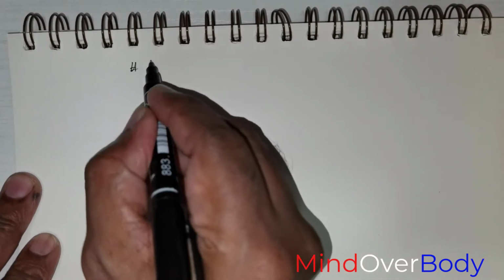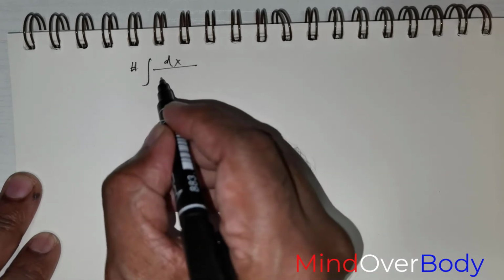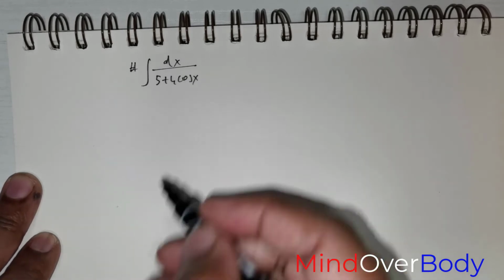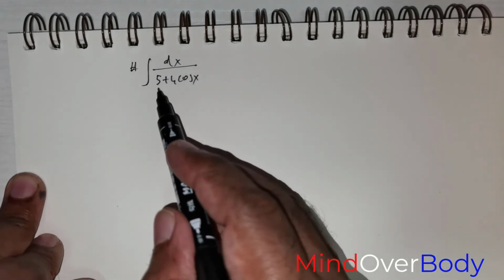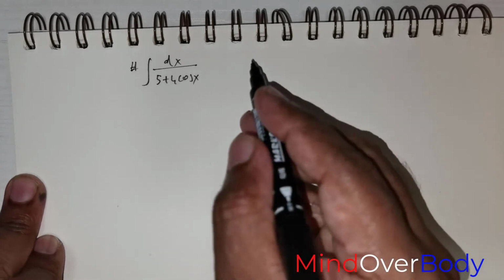So students, to understand this concept, let us do an example. So I'm going to take this question. We are expected to integrate integral dx over 5 positive 4 times cos x. So this is a linear system in the denominator, and it is trigonometric in nature.